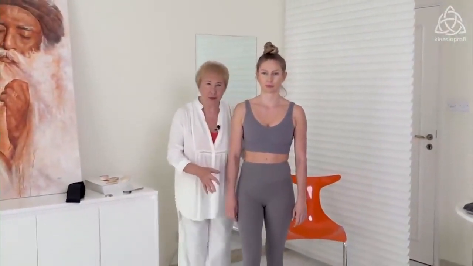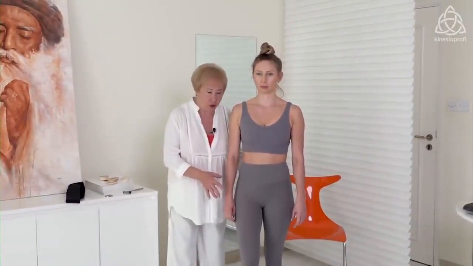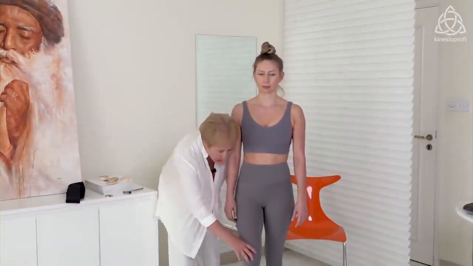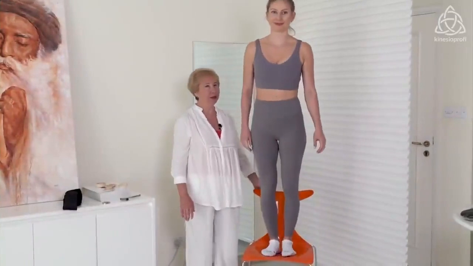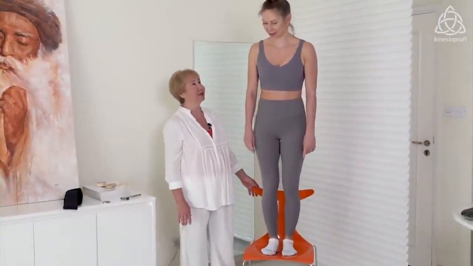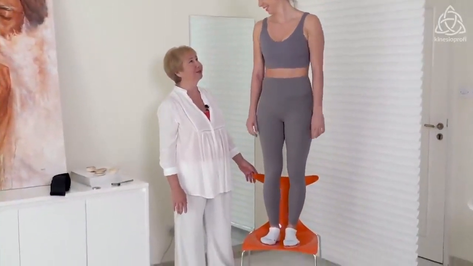So there is some instability in the right leg. But what is it related to? The hip joint, the knee joint, or the foot? I place my patient on a chair. Somehow, for an athlete, she doesn't stand very confidently. So, it's unstable. There it is.